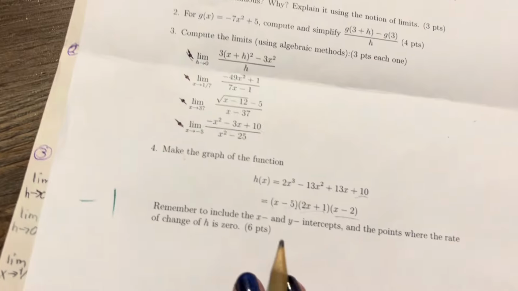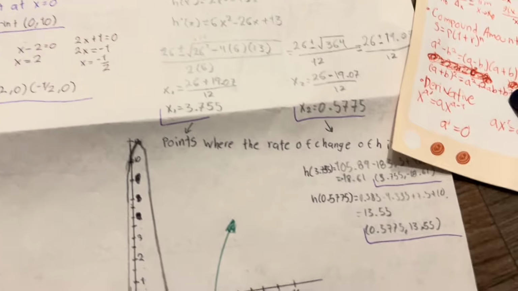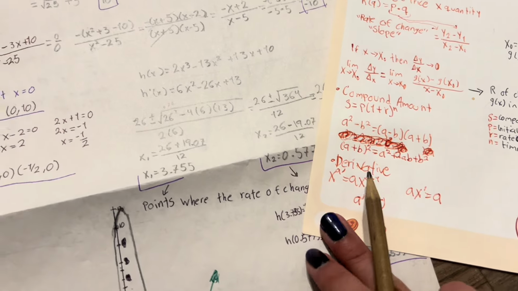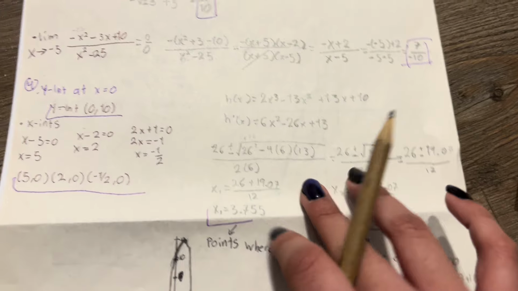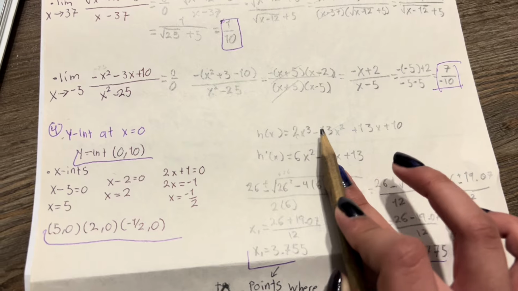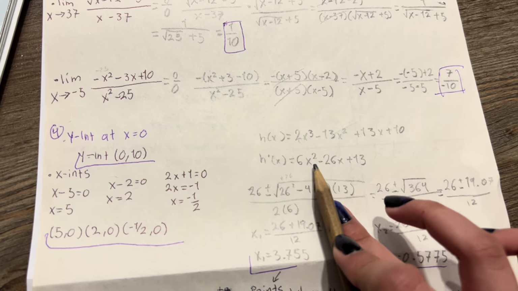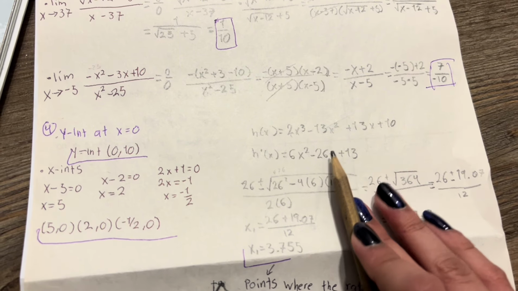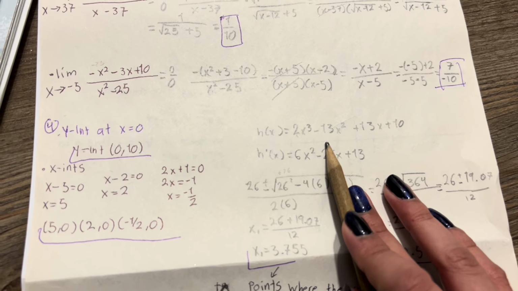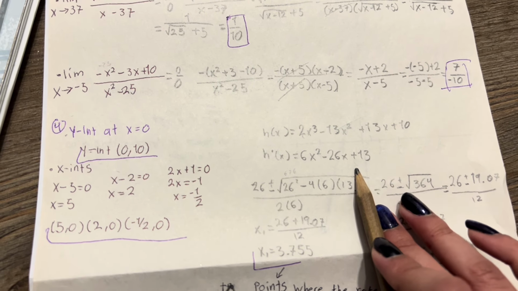And now for the last point that is required, the rate of change. To do this, we are going to need to use the derivative, because we have a cubic function. So 3 times 2 is 6x squared, minus 2 times 13, that is 26x, plus 13.